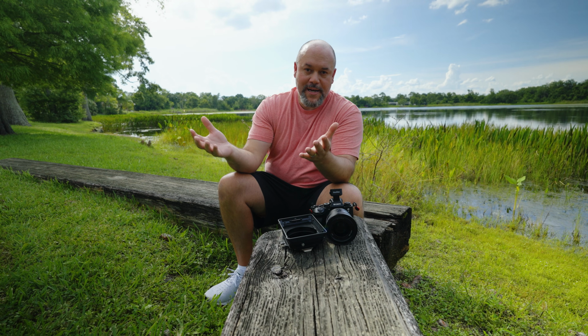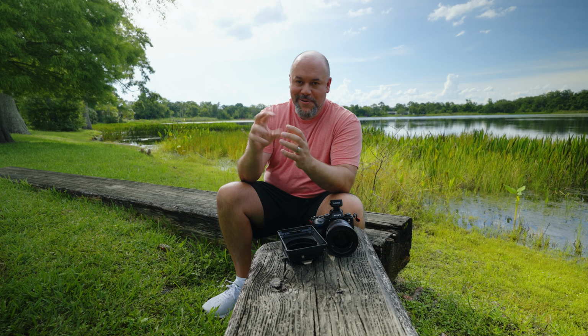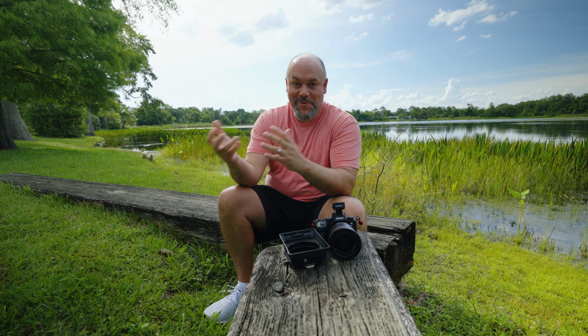It makes it to where, let's say if it comes up at the 3 stop point on your VND filter, you can't really use that. You'd have to maybe use 4 or use 2. You'd have to adjust it to basically get rid of it, and it's super, super annoying.